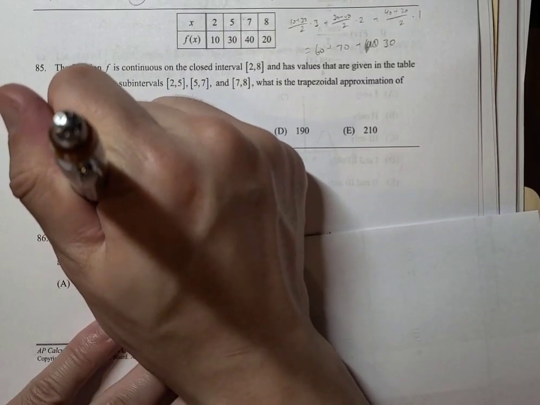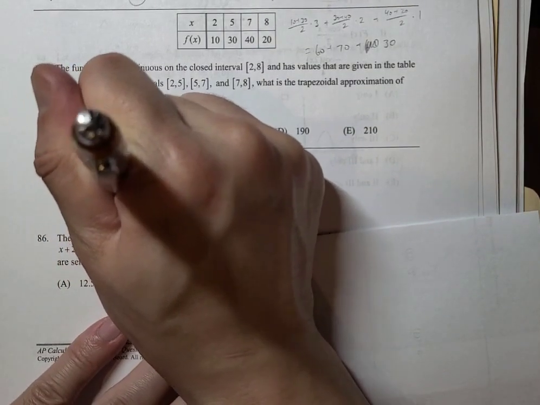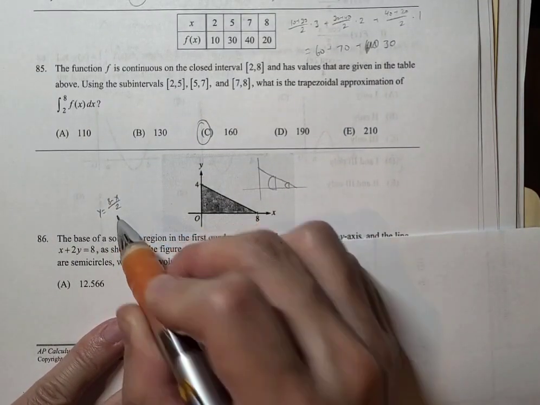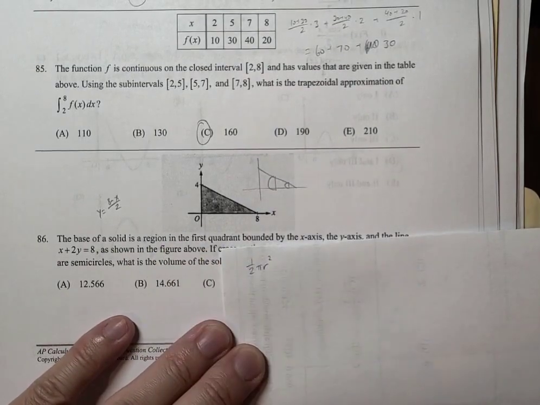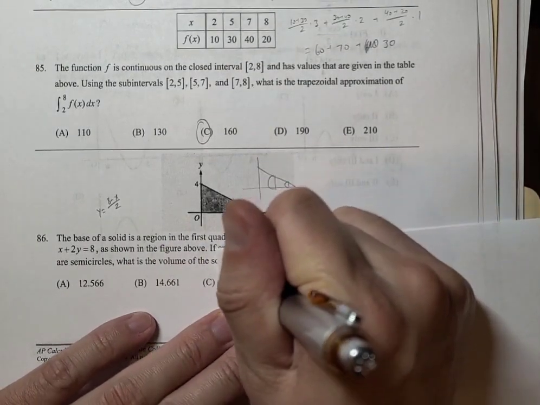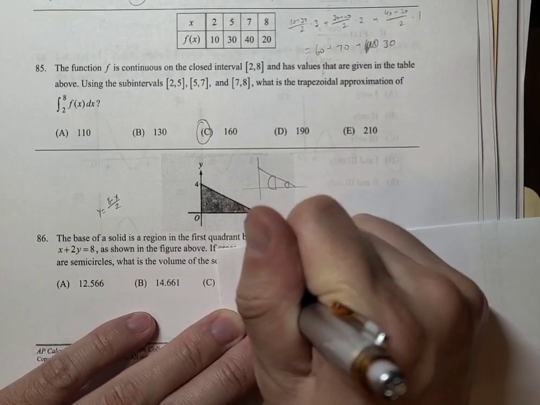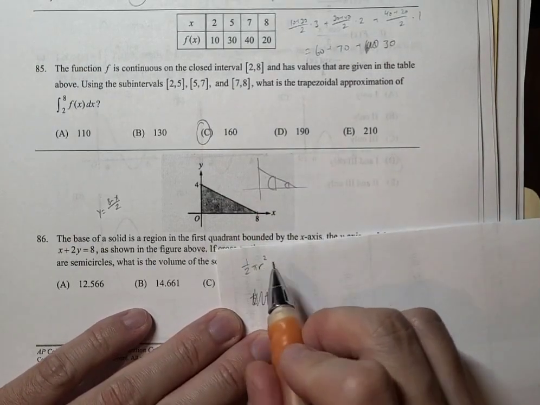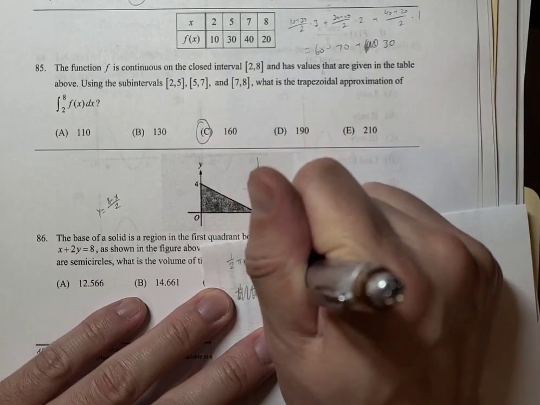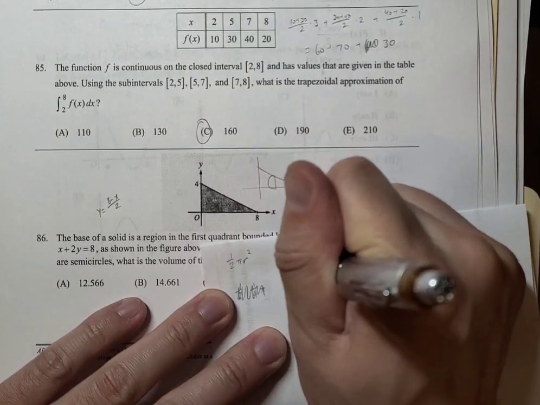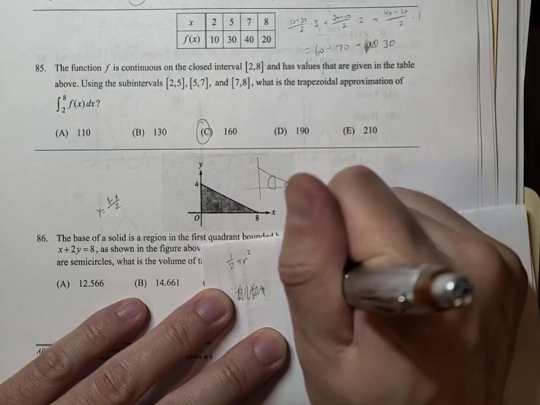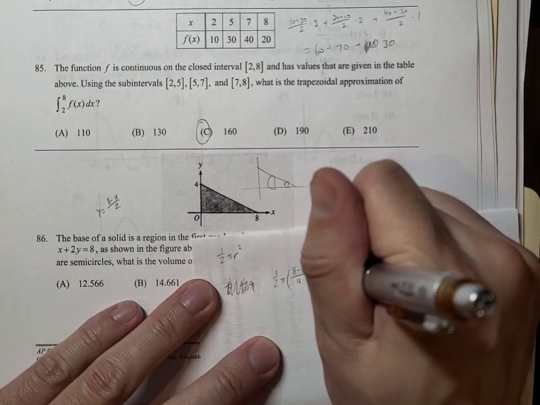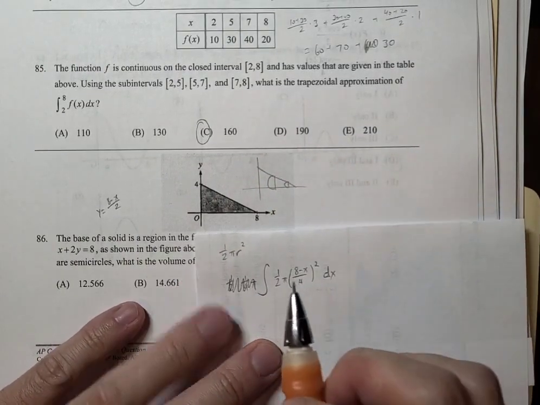Or let me solve it in terms of y. y is (8 minus x) over 2. This length is (8 minus x) over 2. So we divide that by 2 again to get the radius. So it'll be half pi, well, we can't do a fourth blindly because it's r squared. So half pi times (8 minus x over 2, divided by another 2, so over 4) squared. Okay? So one more time.